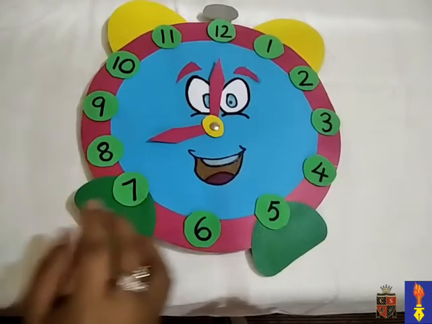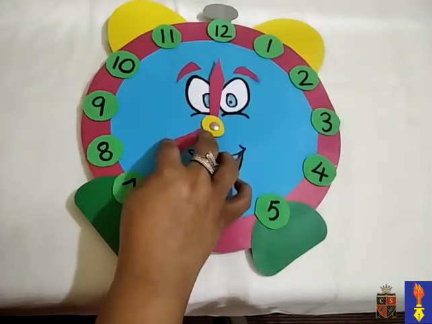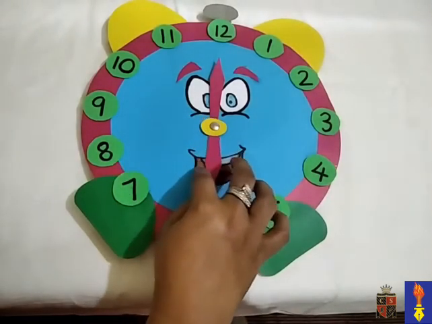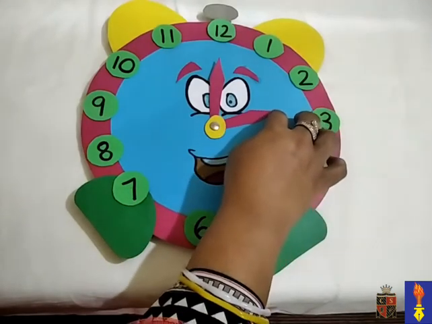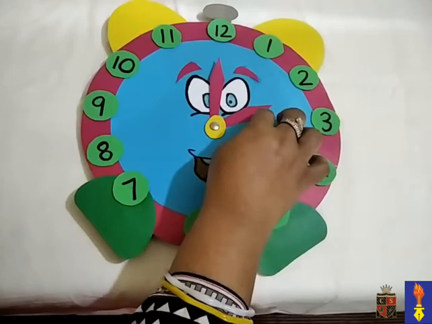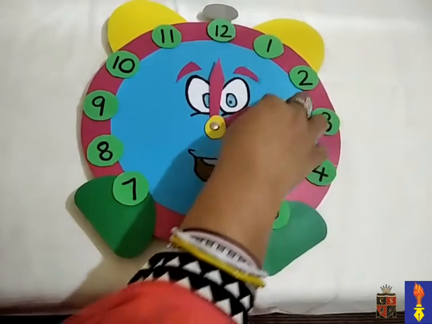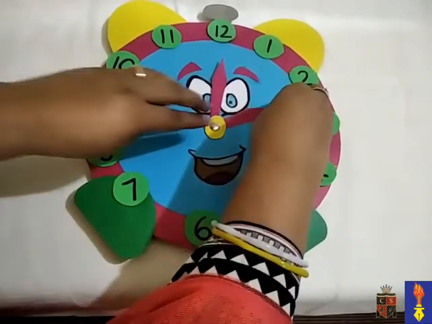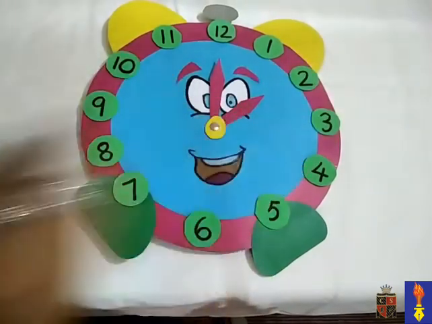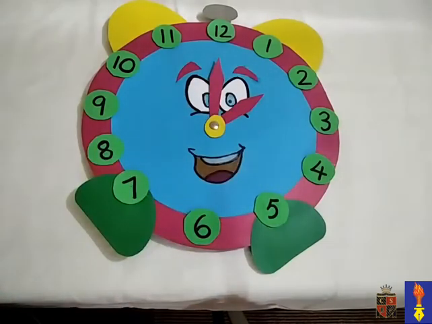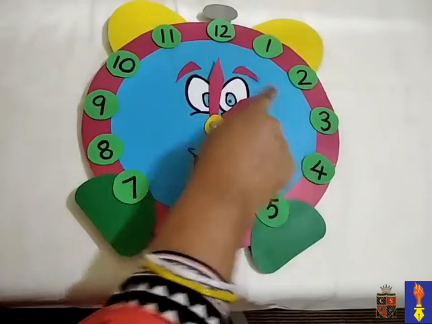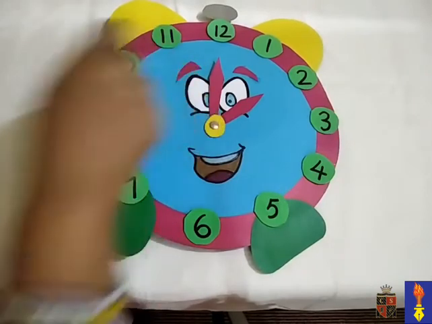Now I'll move the short hand or hour hand on 2. Can you tell me what time is it? It's 2 o'clock. 2 and 12 shows o'clock.